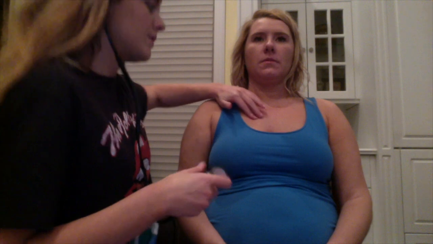Okay, so now I am ready to auscultate heart sounds. So you want to use the bell and the diaphragm for this. I'm going to start with the diaphragm. Listen to all 4 valves. First I'll start with the aortic, which is the right sternal border, second intercostal space.